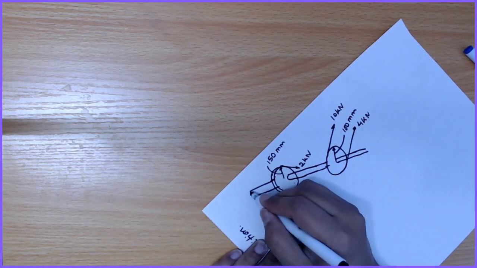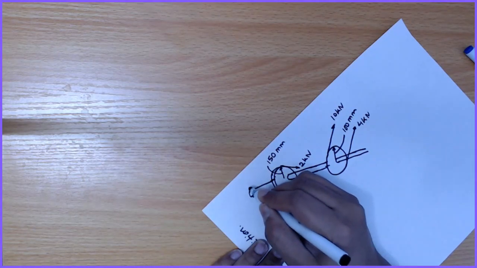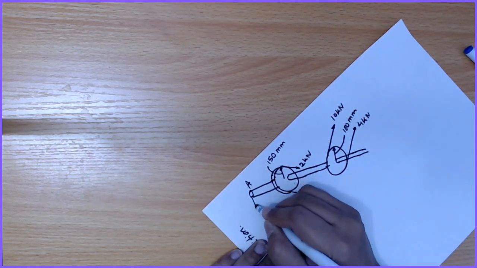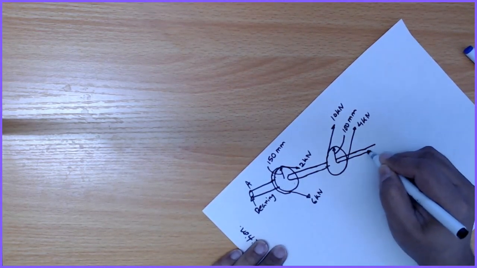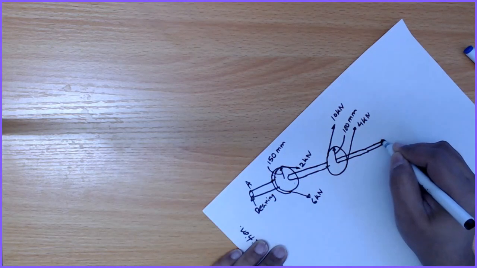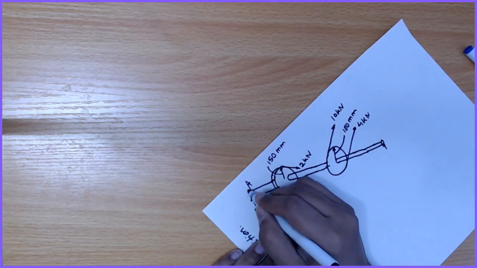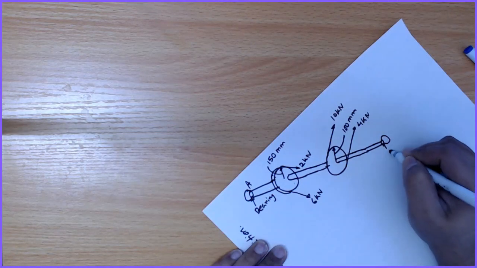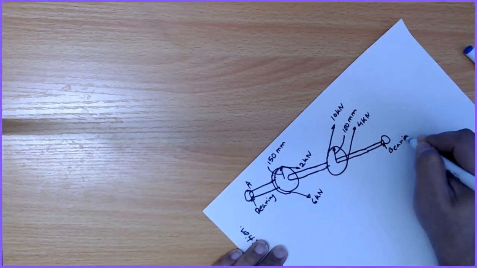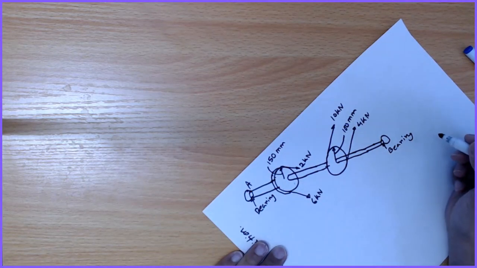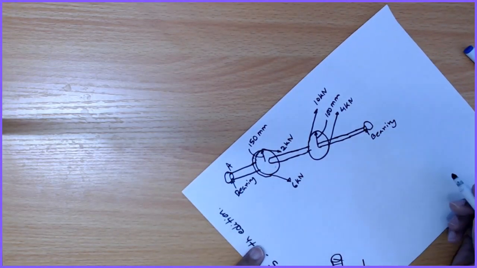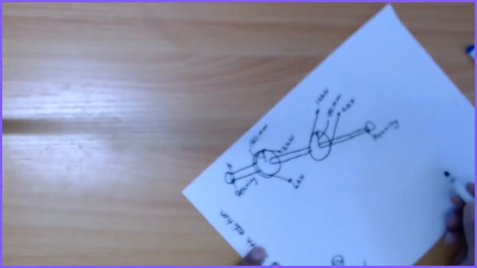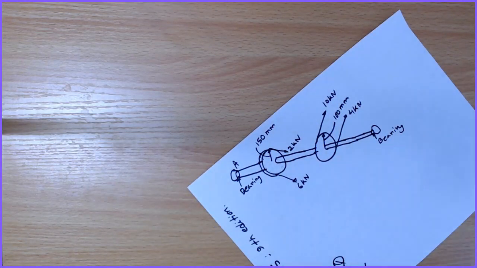Now the shaft is supported here at point A by a bearing, and at the other point it is supported by another bearing. Now let's first cut that section.